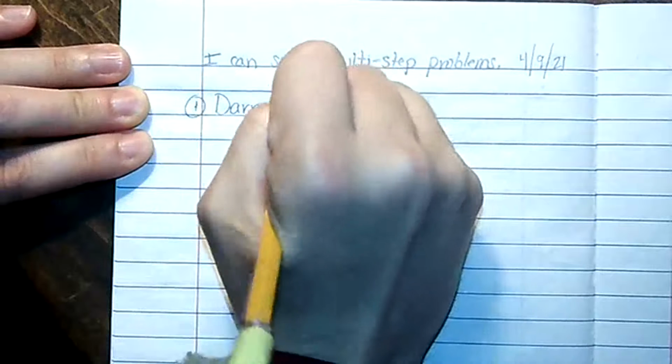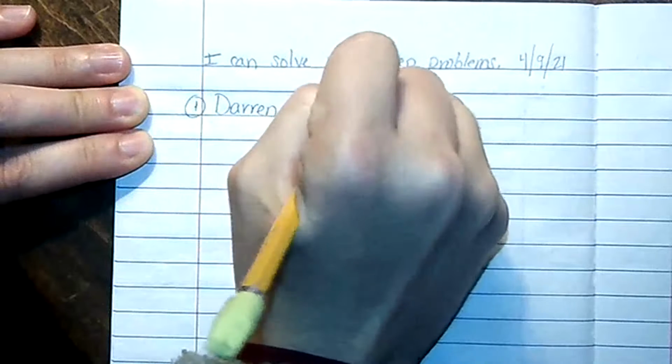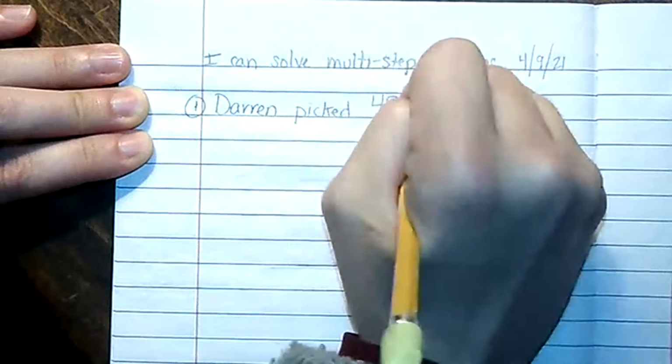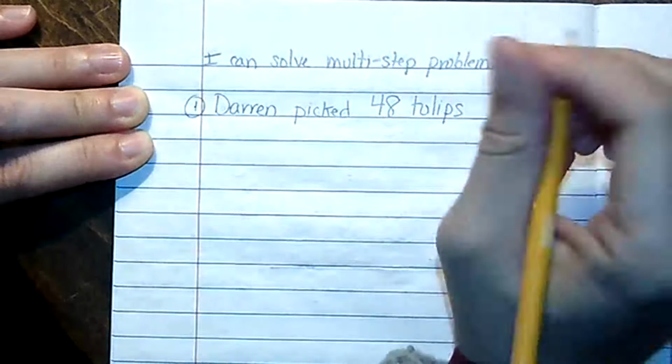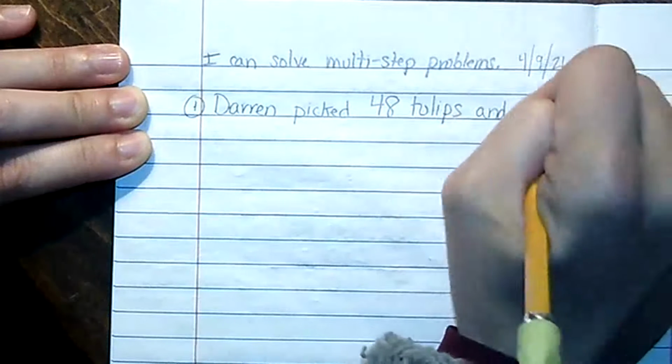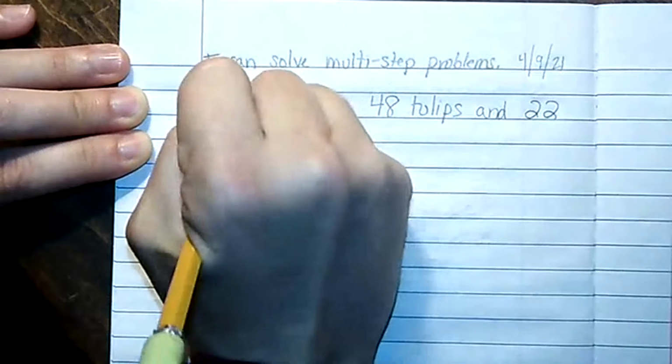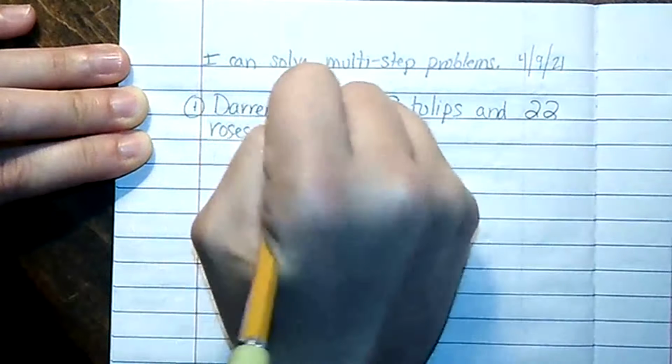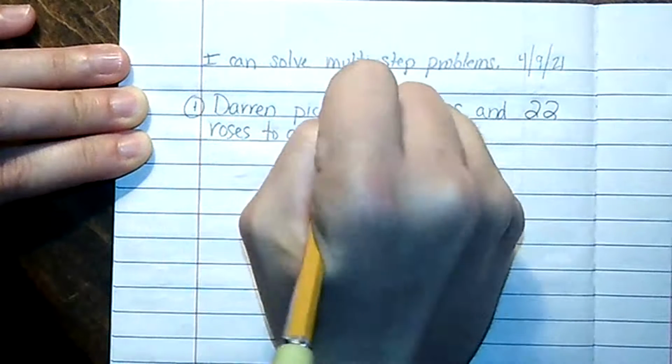Darren picked 48 tulips. Tulips are flowers. And 22 roses to give to his mom.